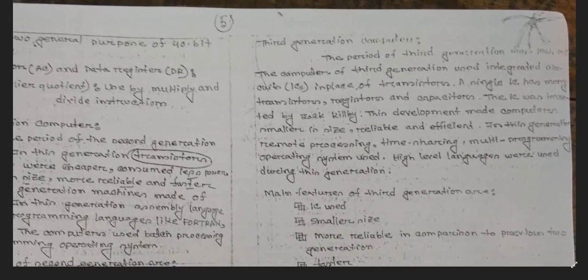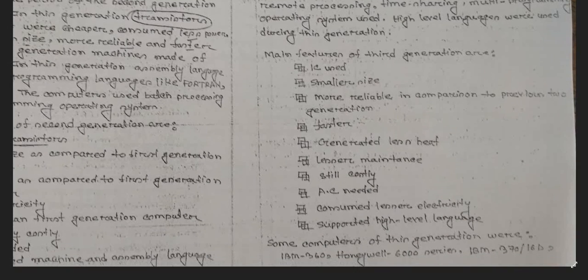Now we are in the third generation. In third generation we use IC, which is known as integrated circuits. Here are some specifications of third generation computer. We used IC here, which is smaller in size. It becomes faster, generates less heat and has lesser maintenance cost. Still it was costly, AC was needed and it consumed less efficiency, and high level language was supported.